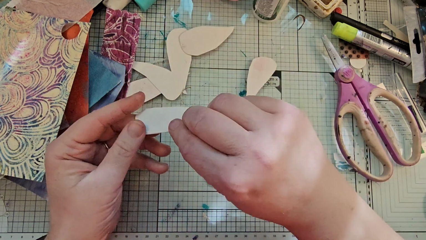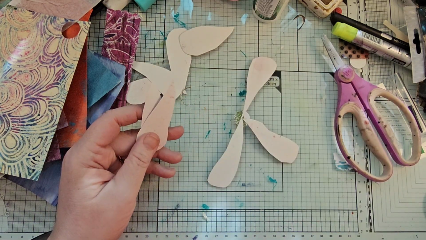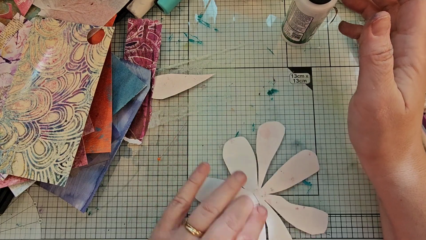Okay, there's not a lot of glue going on there. Oh, crumbs. Sorry about that. Hubby was calling and I figured I better answer.